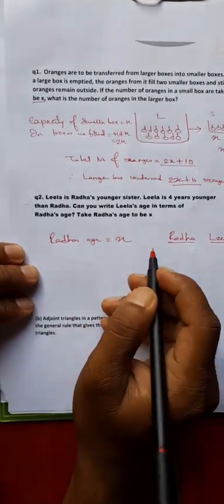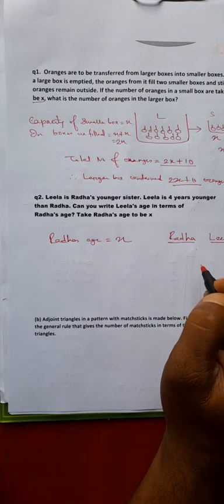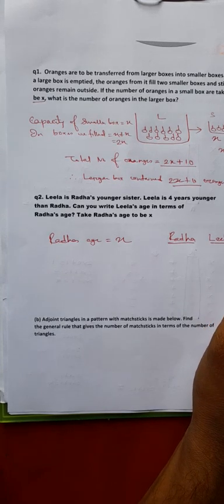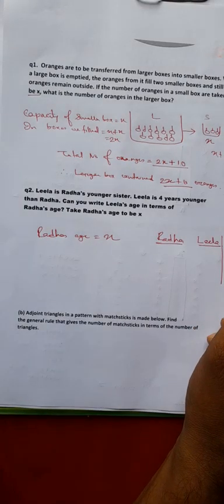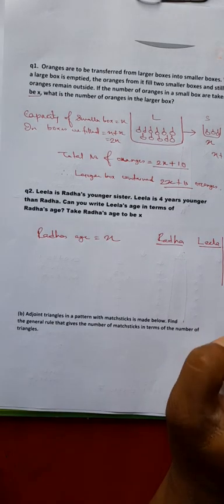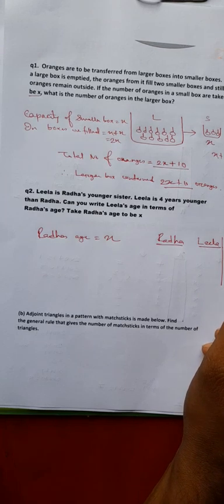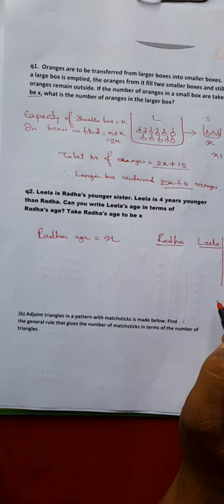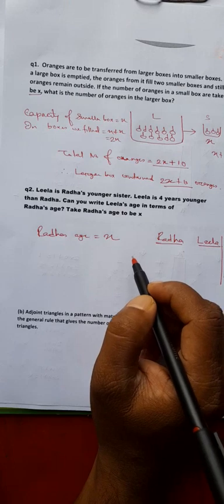Now Leela is younger than Radha. So what is the number which is 4 less than 8? Suppose I say, what is the number which is 4 less than 8? We will write 8 minus 4 equal to 4. The answer is 4. What is the number which is 5 less than 7? 7 minus 5 equal to 2. The answer is 2. Now Leela is 4 years younger than Radha.